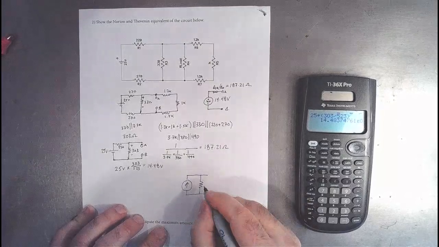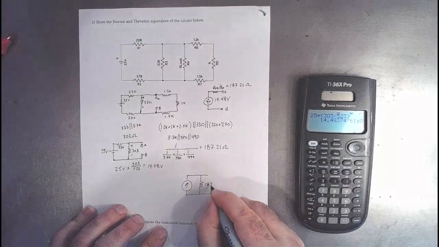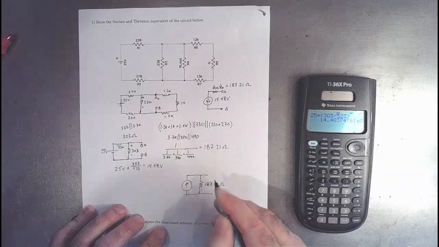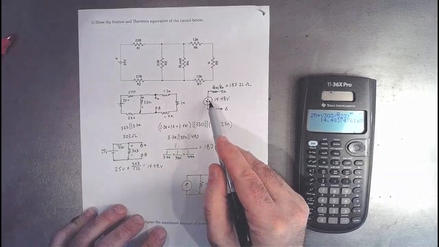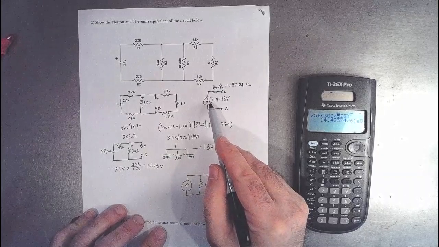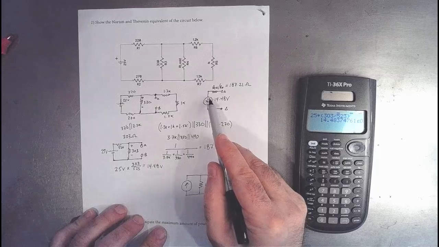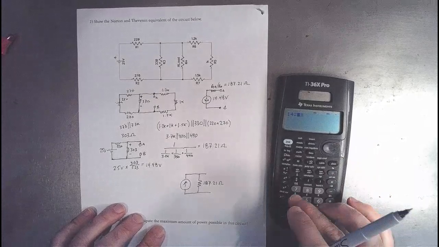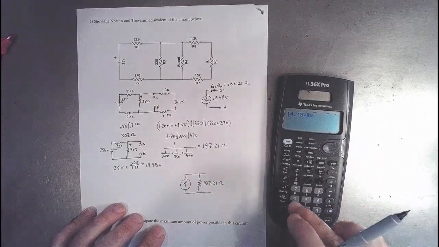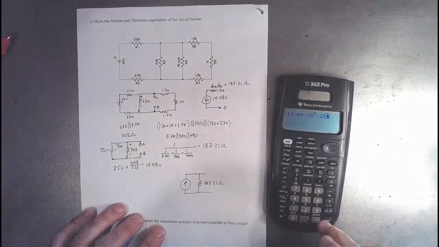So the resistor value isn't going to change. It is 187.21. I just need to figure out what this current would be. How do we do a source transformation from a voltage source to a current source? We just use Ohm's law. So V divided by R equals I. Well, V is 14.48 volts and R is 187.21.